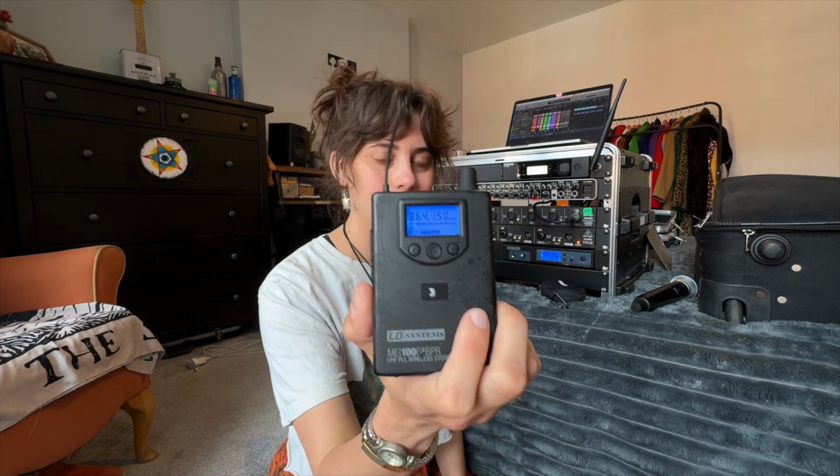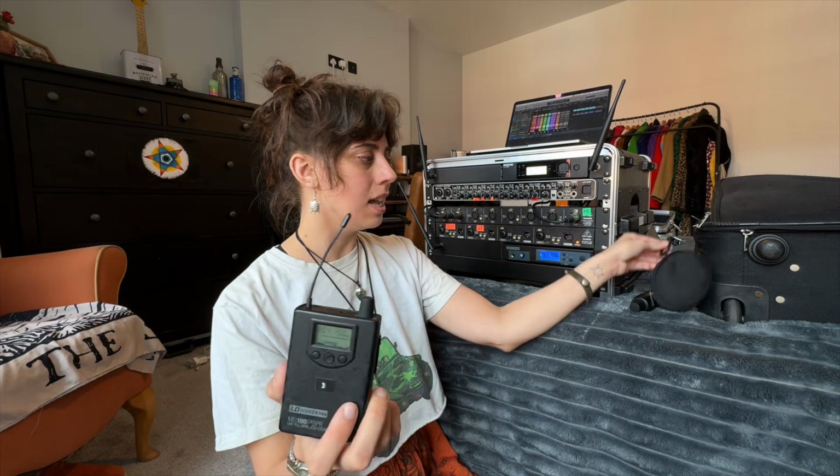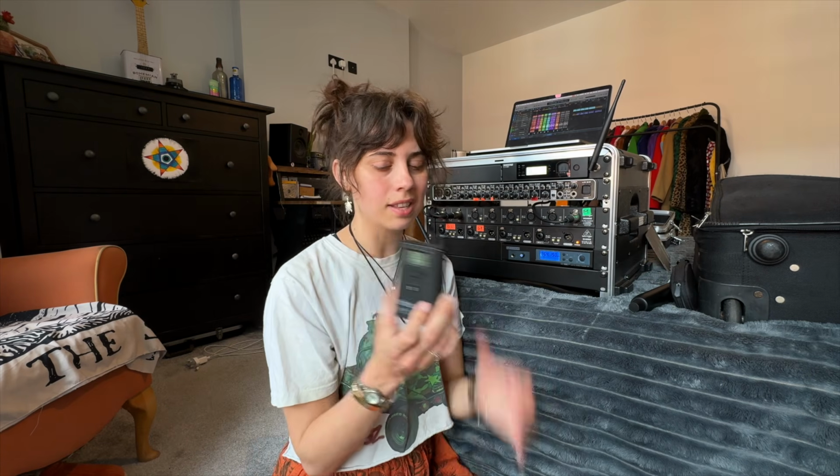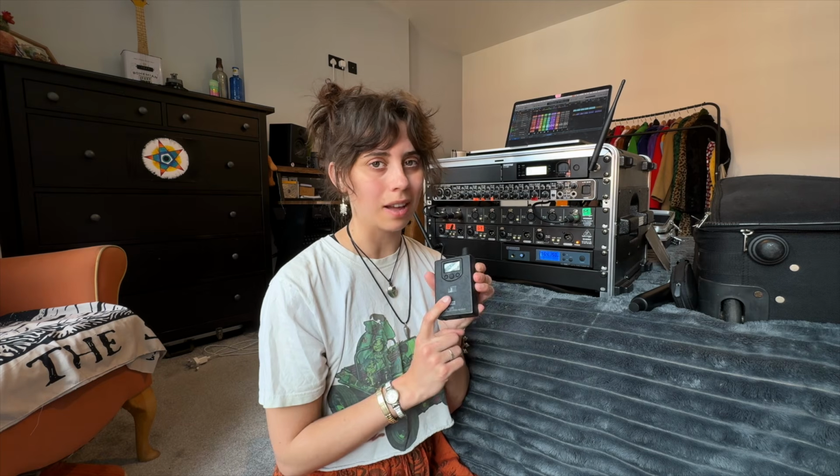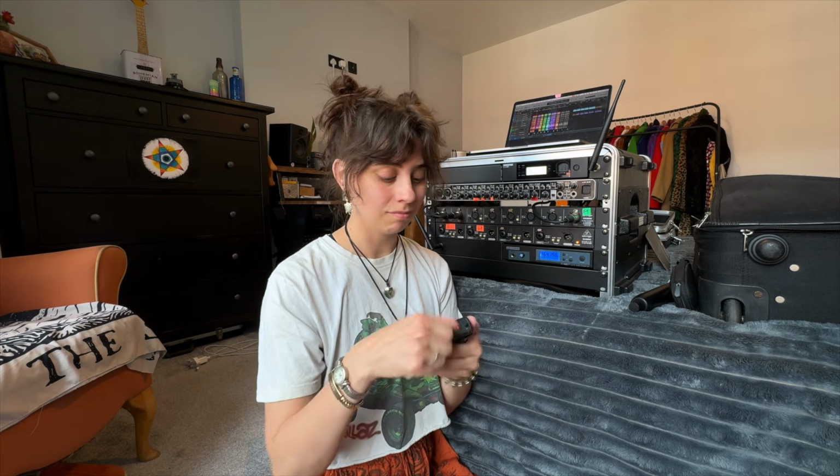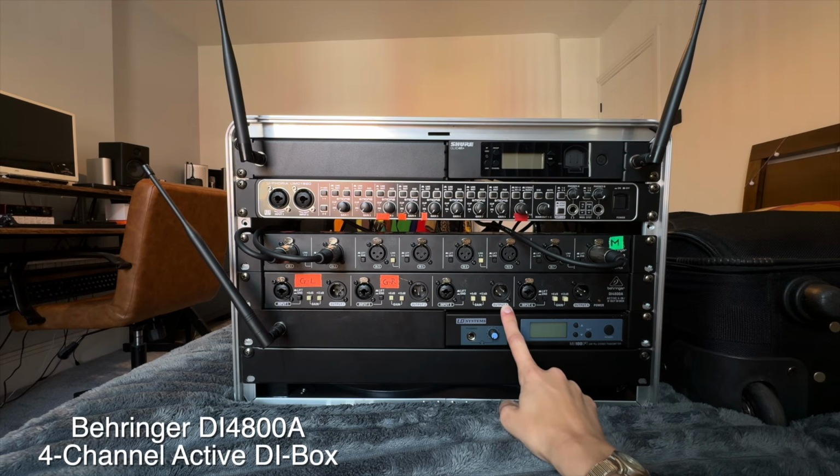The way it works is you just set your pack to the same radio frequency as the transmitter, and any signal that the transmitter gets, you should also get in your pack. Simple as that. Above that, we have a DI box that we use to plug the guitars into.